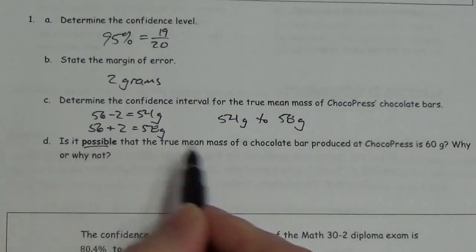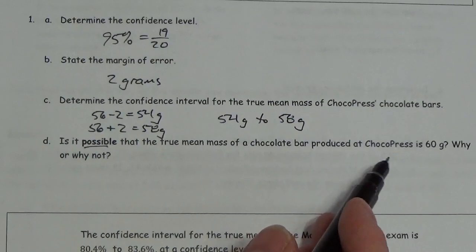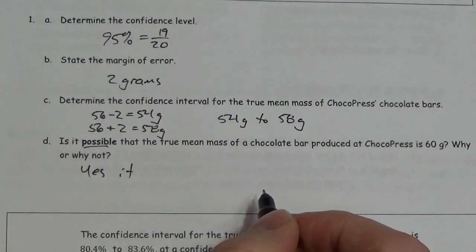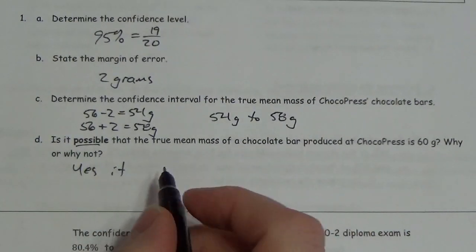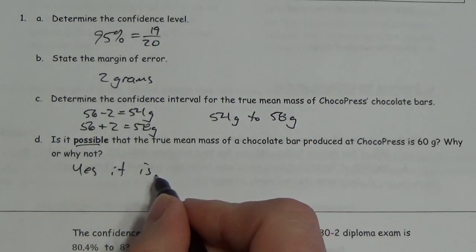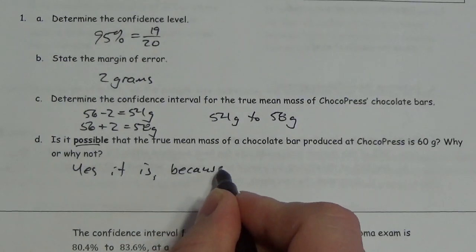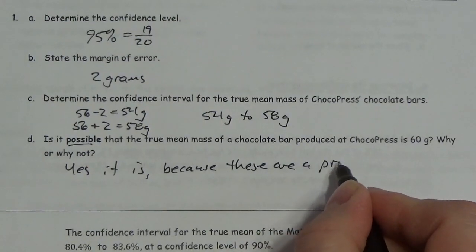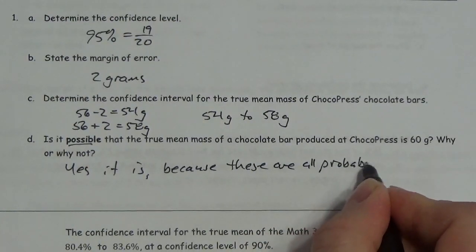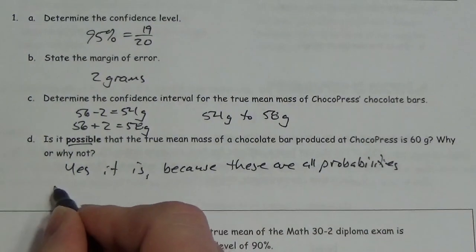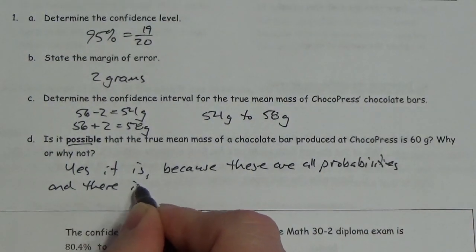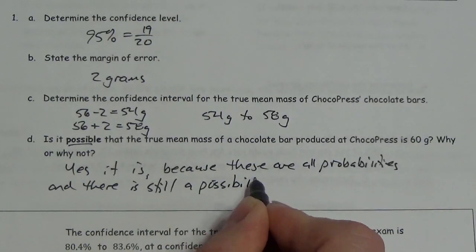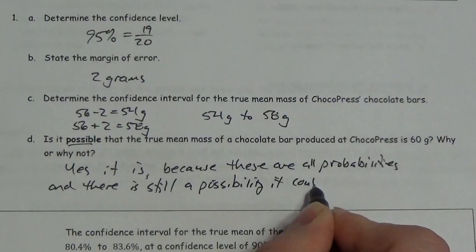Is it possible that the true mean mass of the chocolate bars produced is 60 grams? Yes, it is. Now it says why or why not. Well, it is possible because these are all probabilities, and there is still a possibility it could be 60.